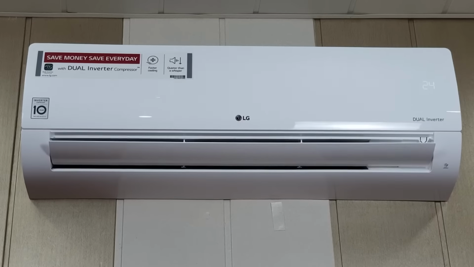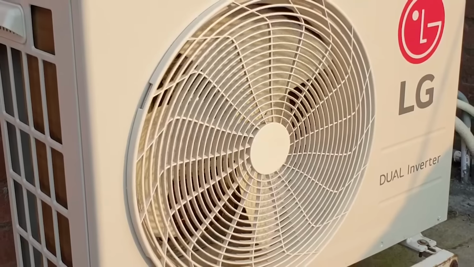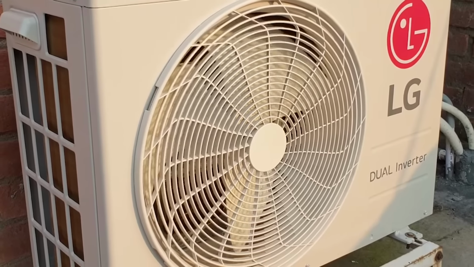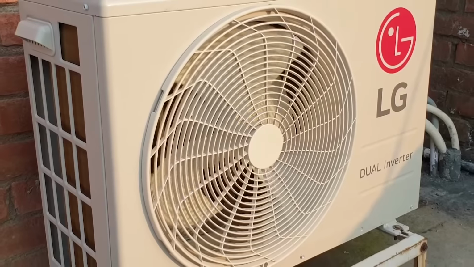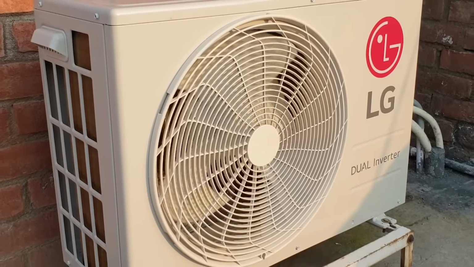In this video we'll learn the operation of the LG air conditioner remote control. All the functions are covered step by step. Stay tuned for the rest of this video.